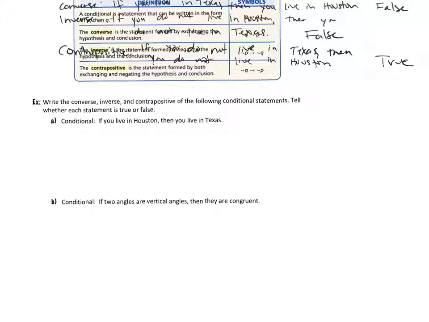Okay, now for one that's a little bit more mathy. So our conditional statement, if two angles are vertical angles, then they are congruent. In this case, that is a true statement. And then now we have to look at the converse. So I exchange the order. If two angles are congruent, then they are vertical angles. Well, I could have angles that are congruent, but not opposite each other when two lines intersect. So in this case, the converse is false.